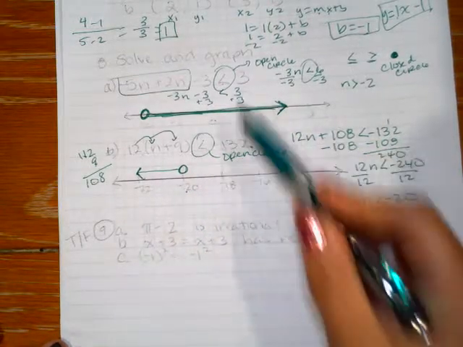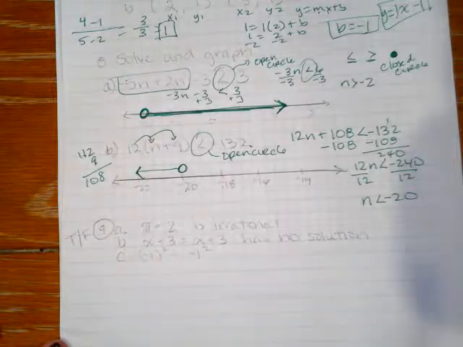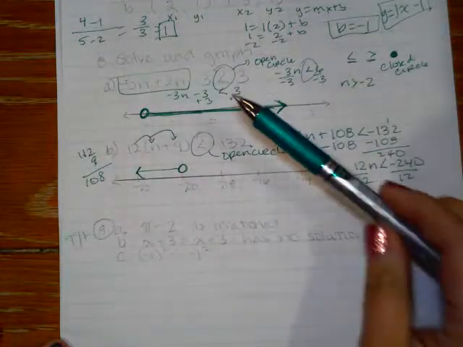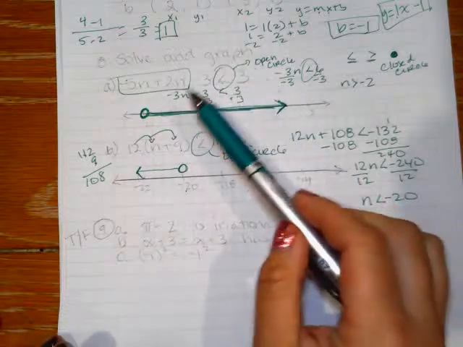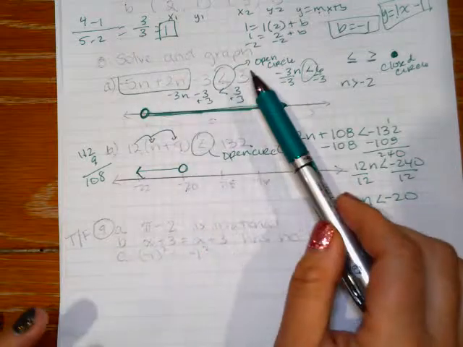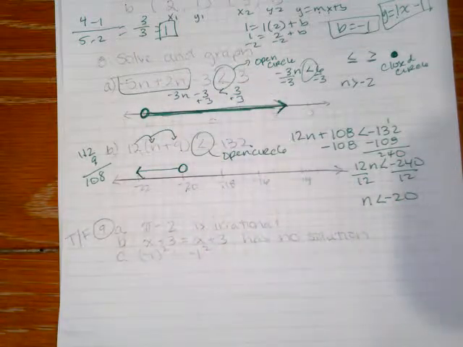There are a couple of these on your test tomorrow, just like that. Again, there's partial credit. You'll get a point for being able to graph it, maybe like a half a point for the open or closed circle, and for solving it correctly. So these problems are worth multiple points.